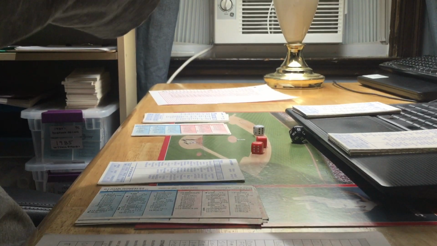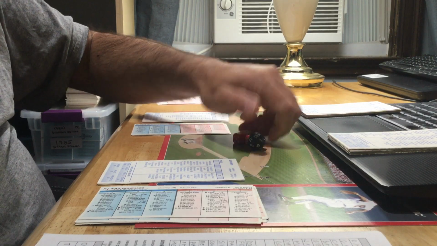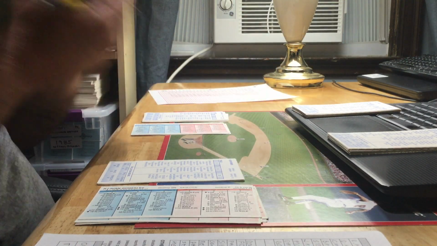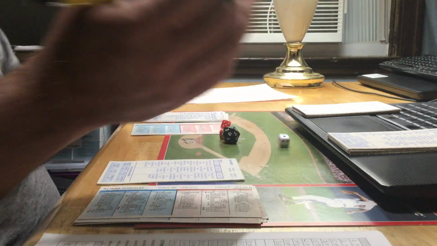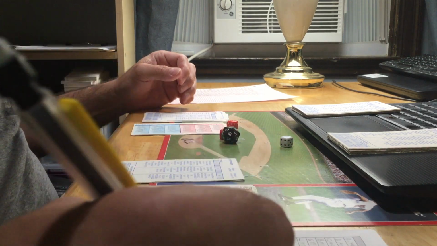So let's go back. Let's put the Juan Gonzalez home run in the books. We did that. Kevin Reimer-Reason's up. Okay, Kevin Reimer-Reason. 1-8 is a single. 1-18. That's a single.